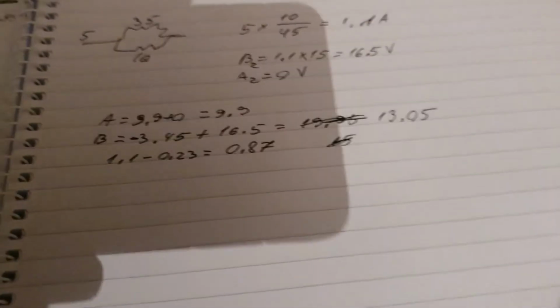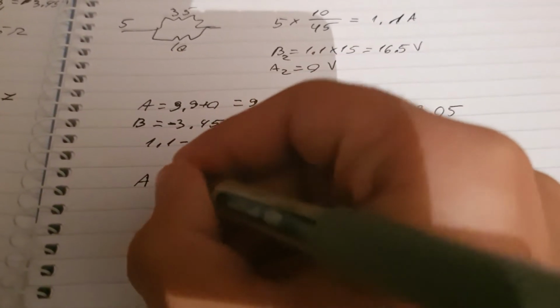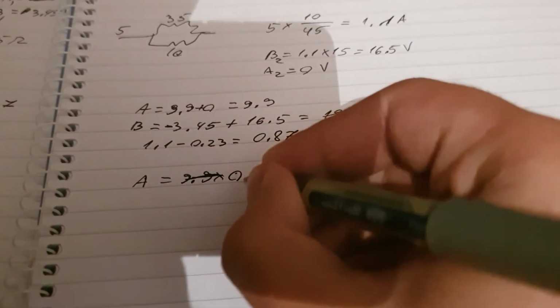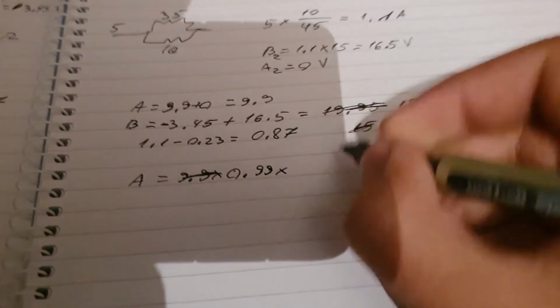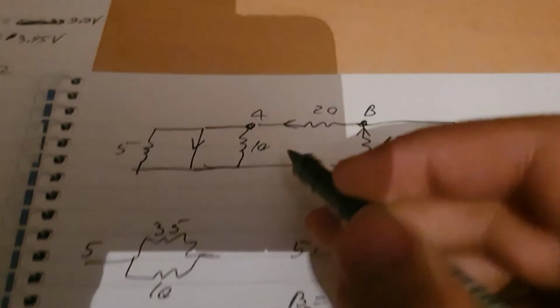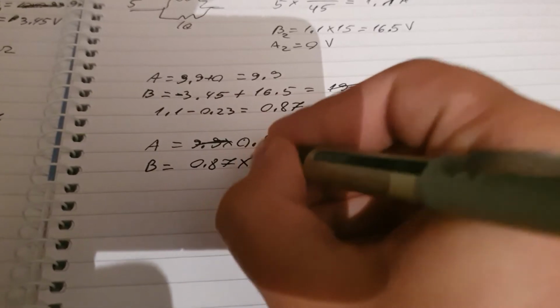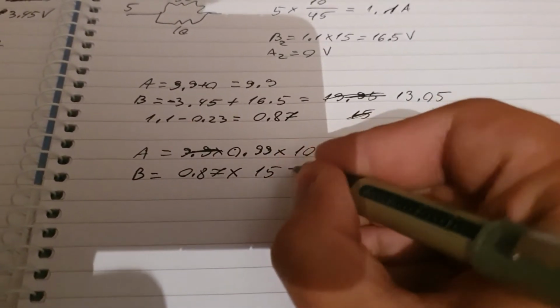And now let's check our answers. So for node A, it's pretty simple. It's basically 0.99 times 10, which obviously will give us 9.9, because again, in the second one, there is nothing going through it. And for B, we got 0.87 times 15.